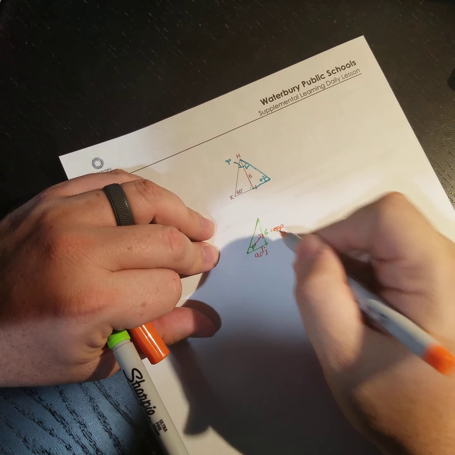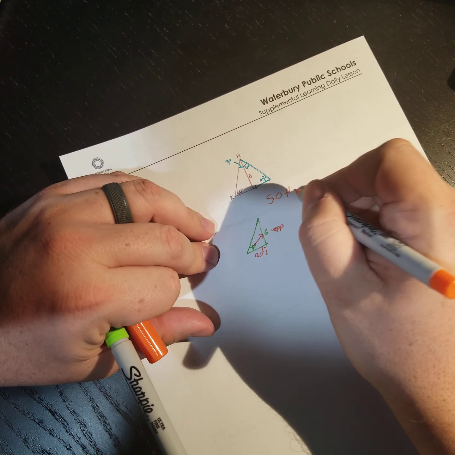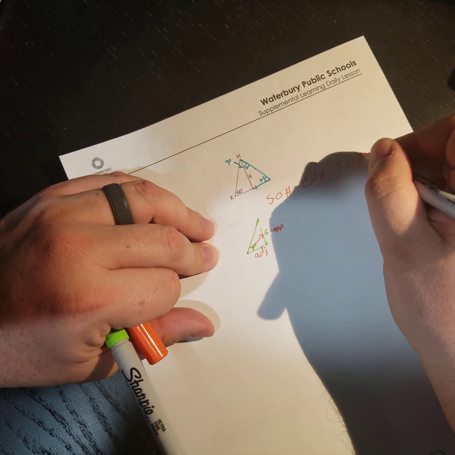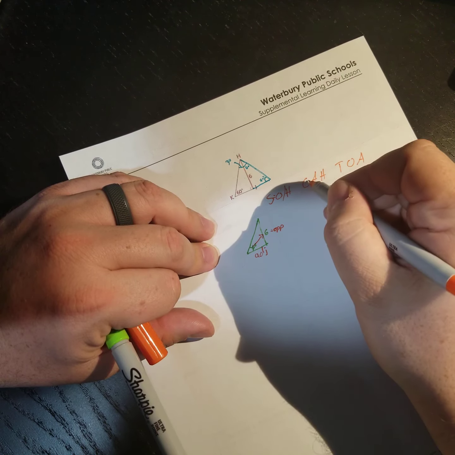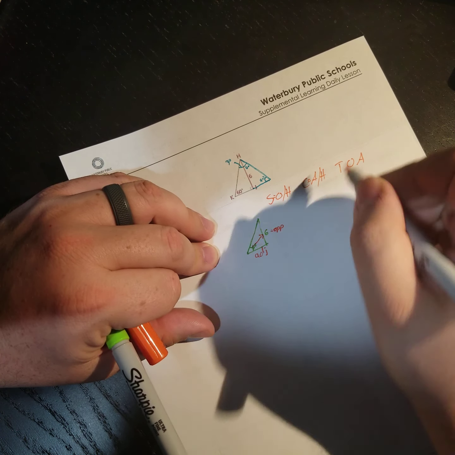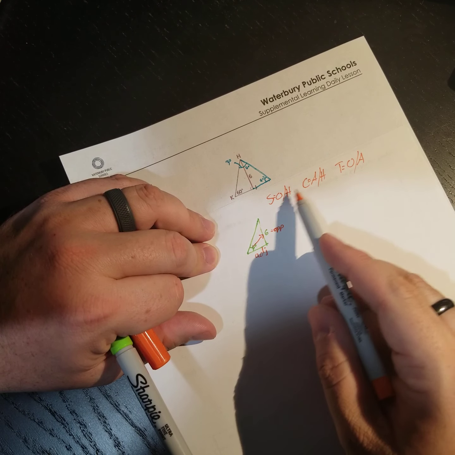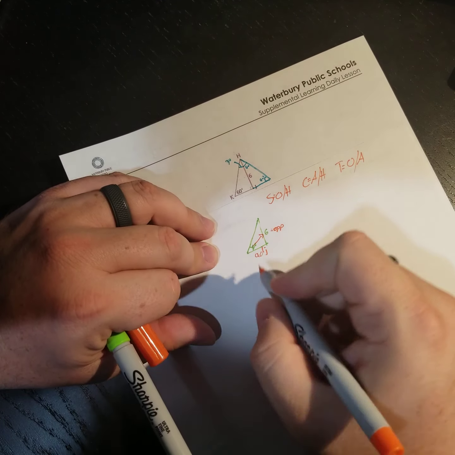What do we know that uses opposite and adjacent? Sine is equal to opposite over hypotenuse. Cosine is equal to adjacent over hypotenuse. Tangent is equal to opposite over adjacent. Well, we don't know anything about hypotenuse, so that leaves us with tangent. Tangent is opposite over adjacent.